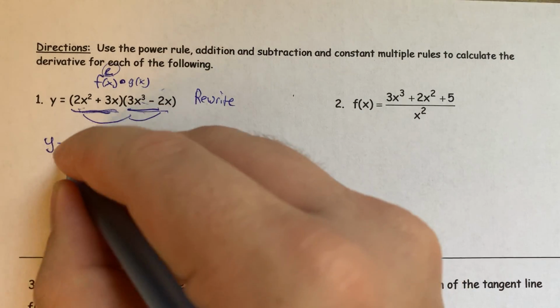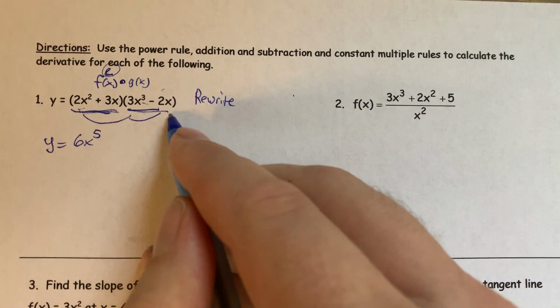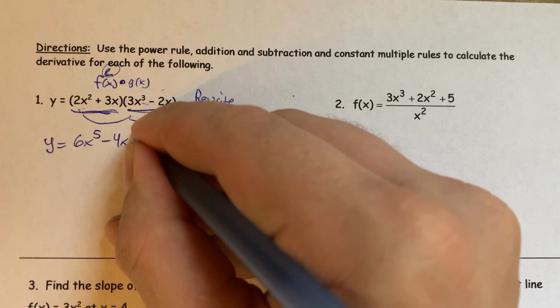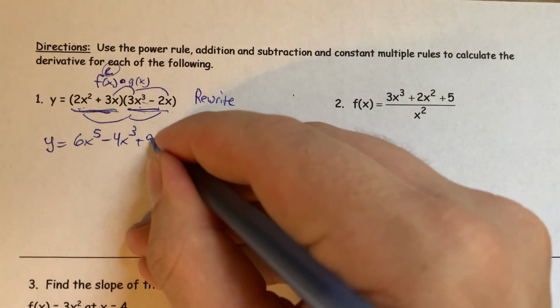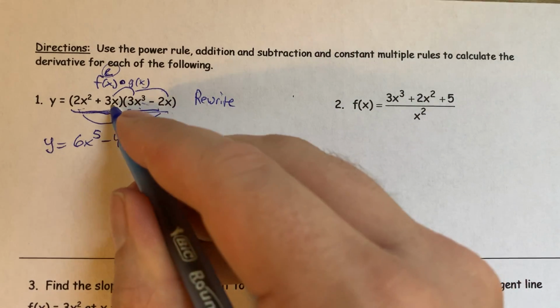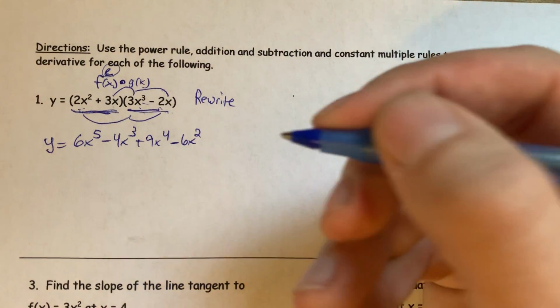2x squared times 3x cubed is 6x to the 5th. 2x squared times negative 2x is negative 4x cubed. Now I'm going to distribute this one. 3x times this is 9x to the 4th. 3x times negative 2x is negative 6x squared.